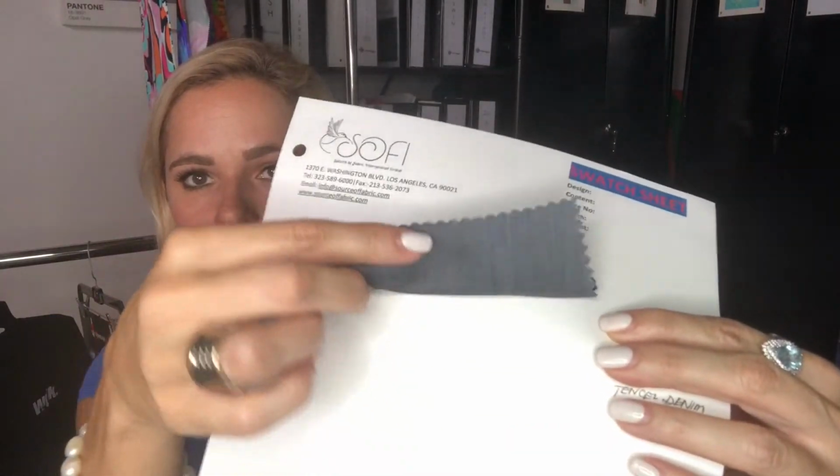I'll show you. Here's a denim. This is a Tencel denim. So all your denims are typically yarn dyed. Sometimes they can print a denim effect. It doesn't look as cool, I don't think.